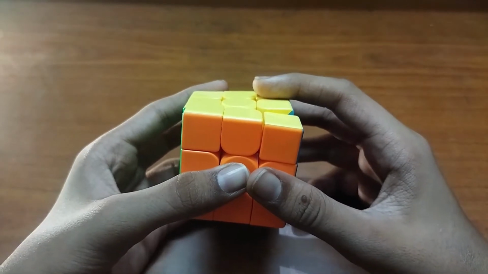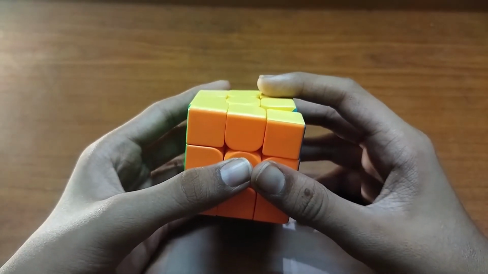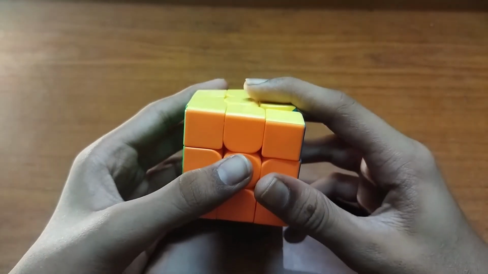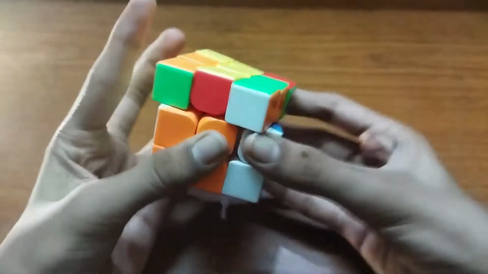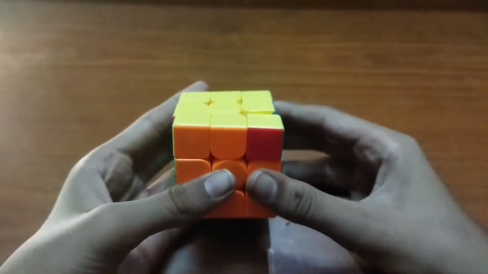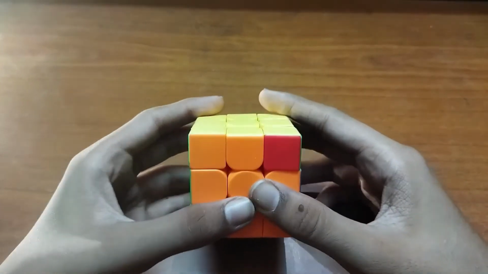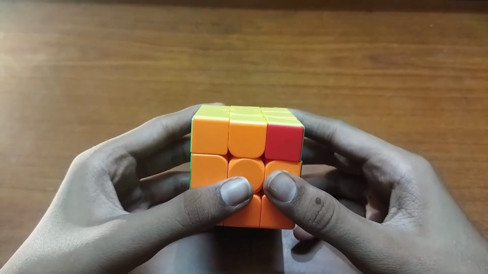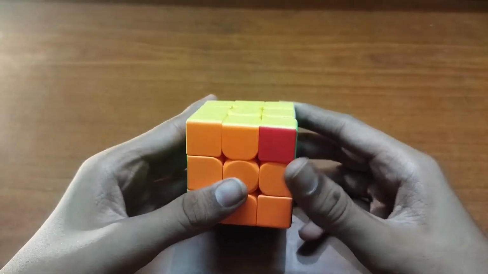So you don't really need to go that slow. You can go as fast as you can, which is called muscle memory again. So it should look like this. Muscle memory not only applies to PLL or OLL algorithms, it also applies to F2L and the cross too.